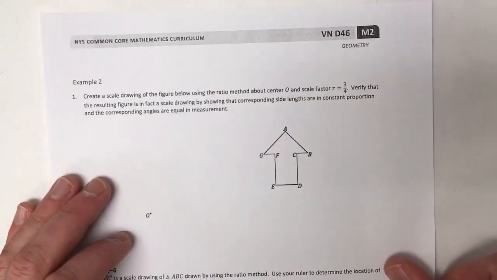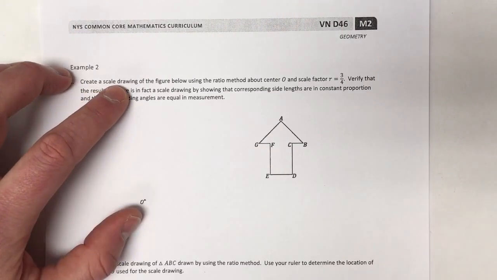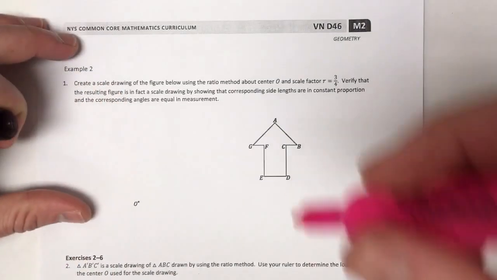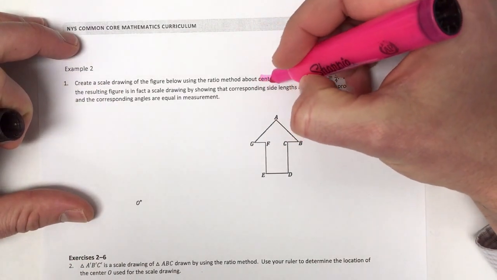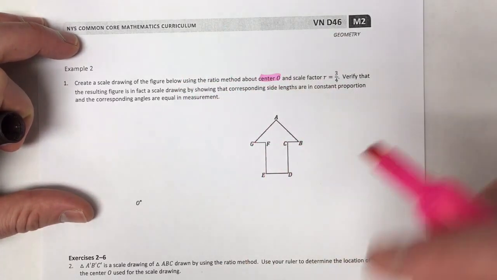I read through this and it says, example number 2, create a scale drawing of the figure below using the ratio method about center O and a scale factor of 3/4. Again, we want to make sure we understand where our center is, because that'll change whether the O is in a different spot.